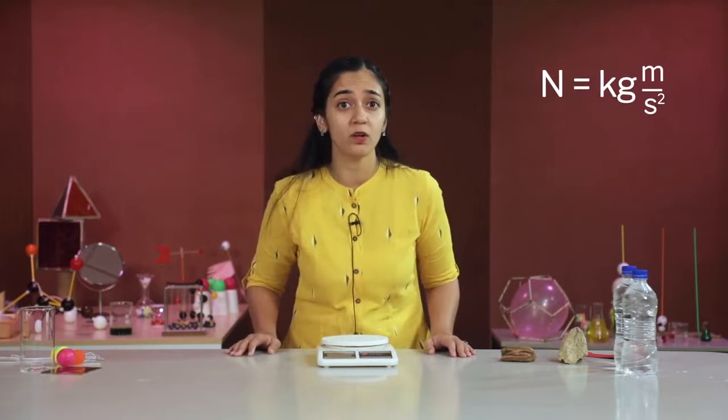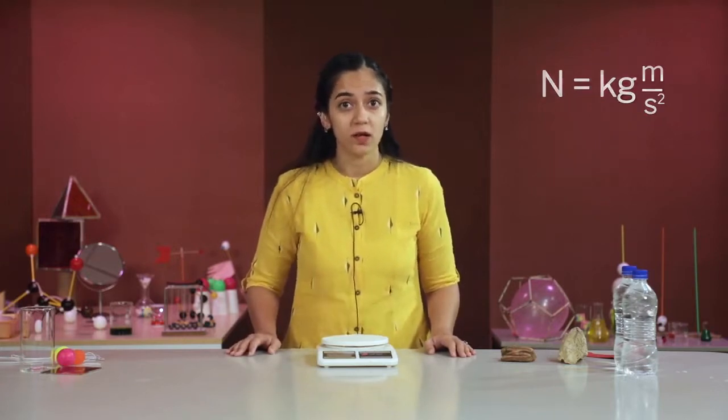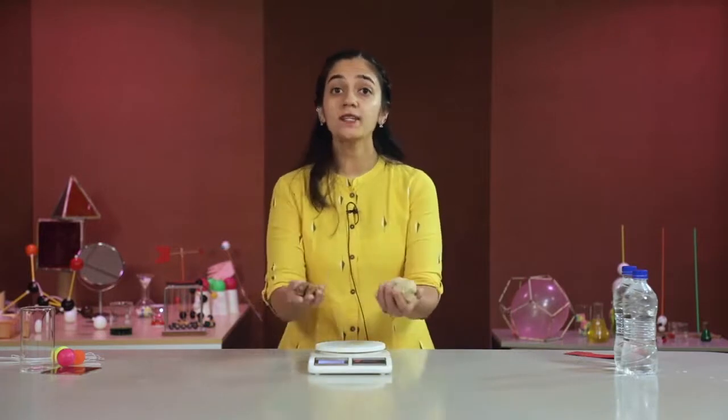We seem to measure mass and weight both in kilograms, grams, milligrams or pounds, but the actual measurement unit of weight is Newton. Since the value of gravitational acceleration is constant all over the earth, we simply measure weight in the units of mass.